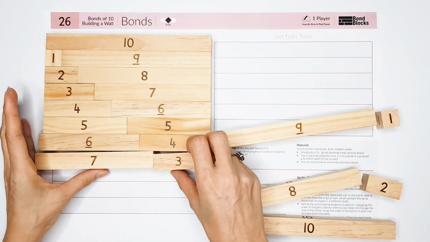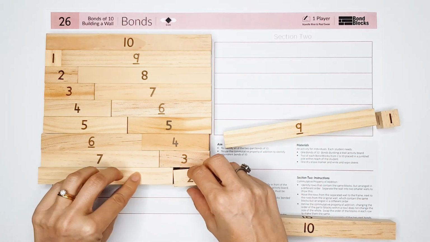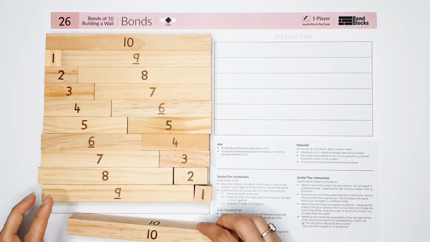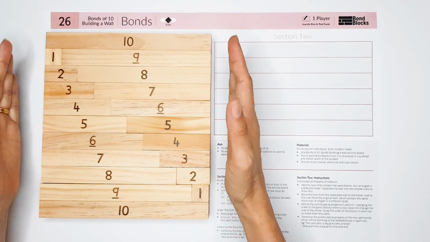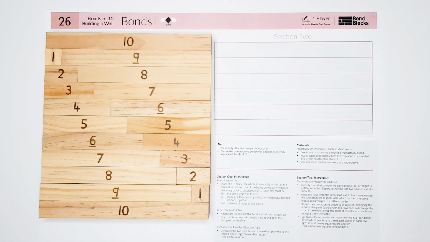At the end, you will end up with a single block of 10. Pause the video and order your wall so that it's in counting order.